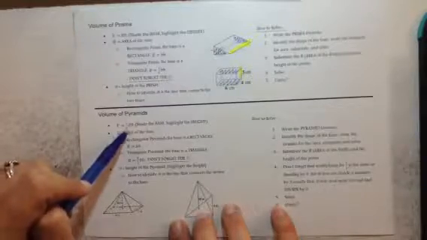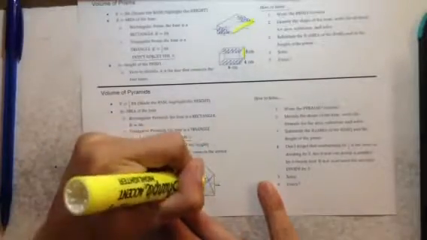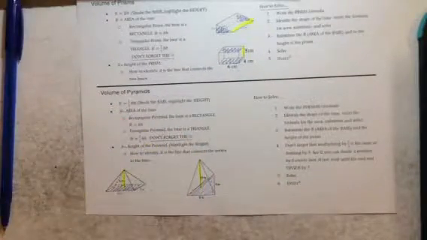The difference here is that we now have the 1/3, but we still do the same steps in shading the base. So remember the base on a pyramid is just that bottom part that lays down. Like if you were to set the object down, it would be the one on the surface of like a table or something. Okay, and then again we highlight the height. The height of a pyramid can sometimes be hard to identify. It's the one that goes from the top to the bottom. Okay, so from the vertex to the base.